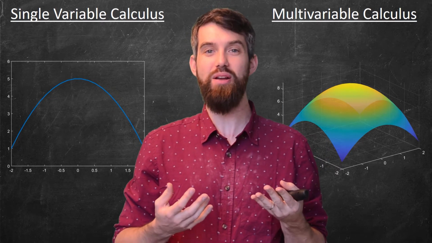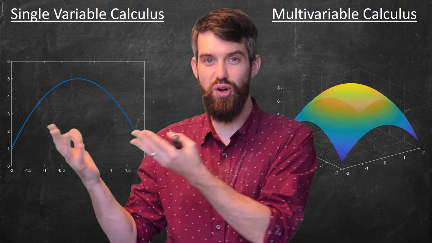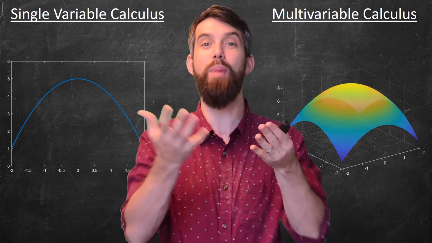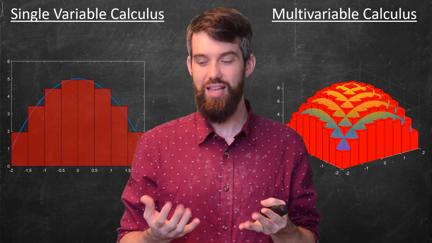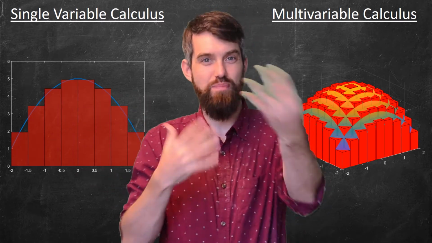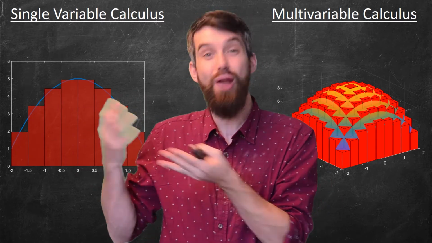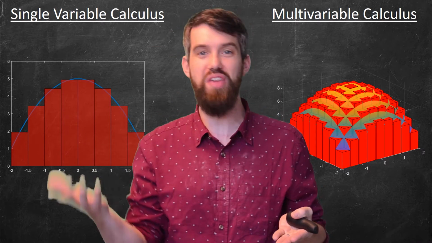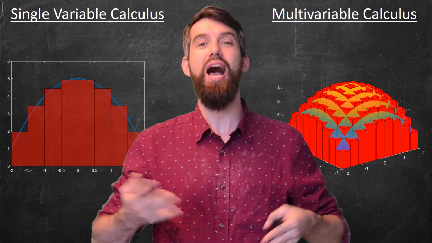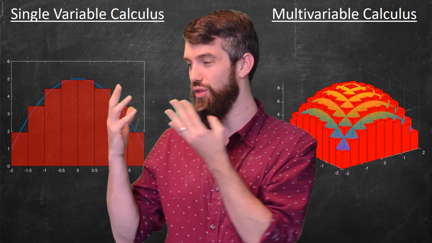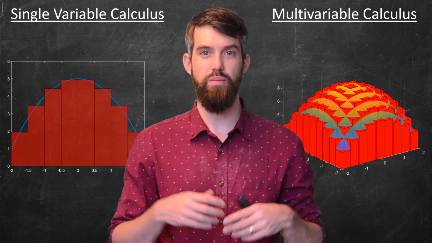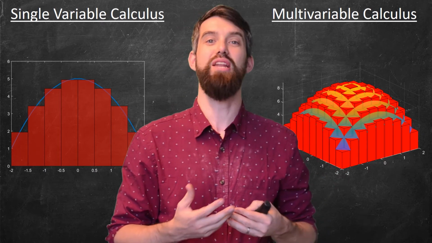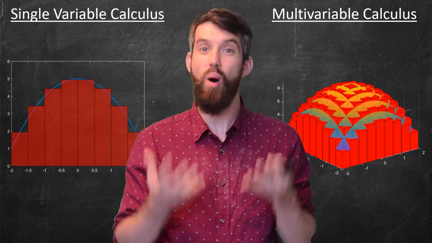The idea back when we talked about the area underneath a curve was that we would take the region and break it up into a bunch of different rectangles. The area of each of those rectangles was easy to compute, and then we could add up all of the areas, and that would give us an approximation for the area under the curve of a single variable function. The situation in multivariable calculus is exactly the same, except instead of little rectangles, I'm adding up little boxes.